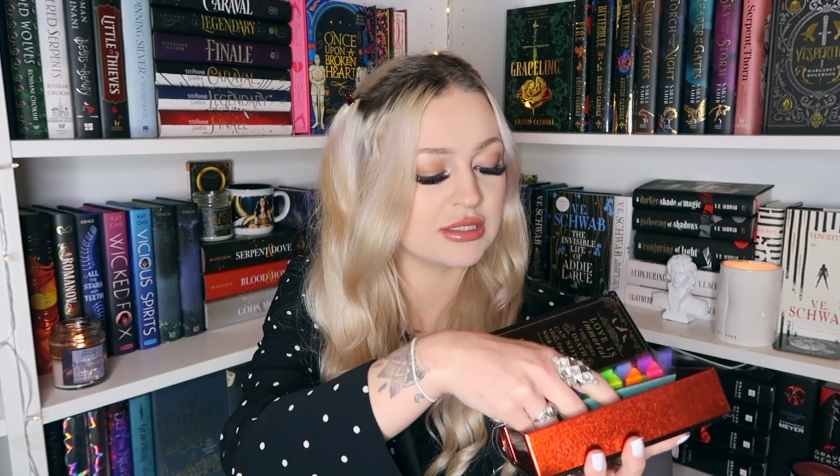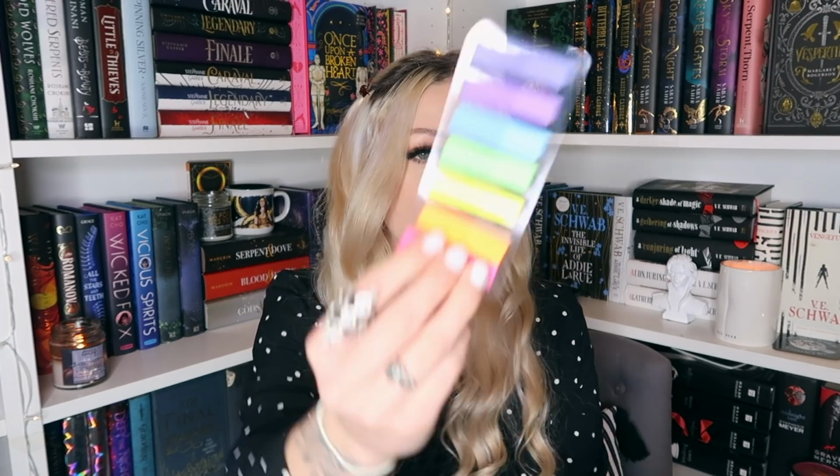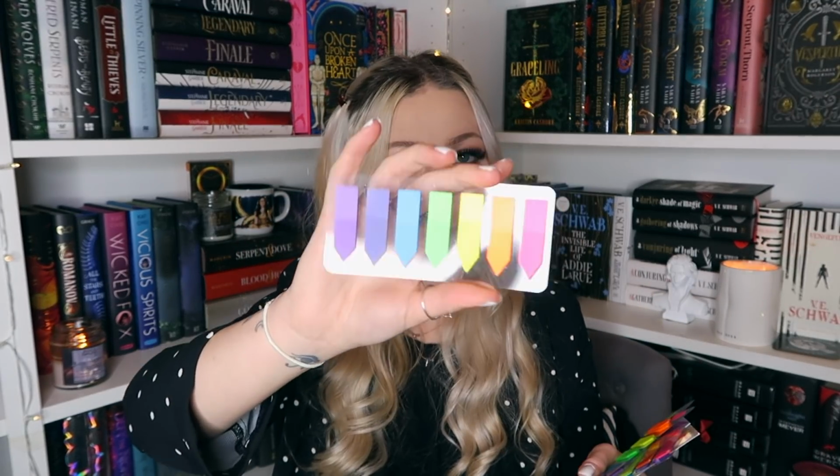I have actually broken this, so sometimes this comes off, but I just have all of these sticky tabs here. These ones are just from Amazon, so you can get ones that are rectangular like this, or you can get ones that have the little arrow style. On these you get 7 sticky tabs, which I feel like is enough. I do also have some that I've gotten in book boxes like this, but I don't use those.